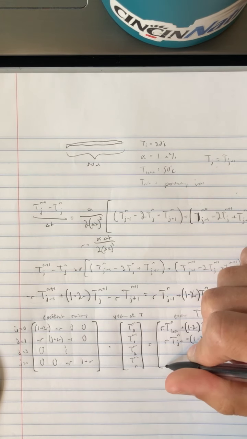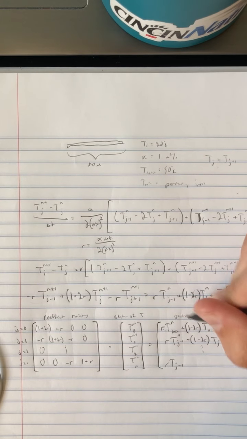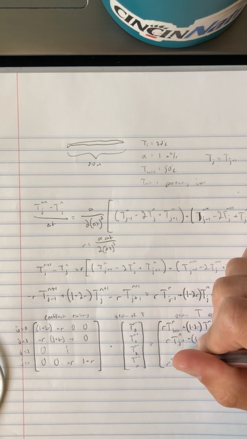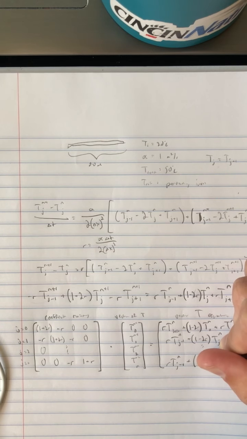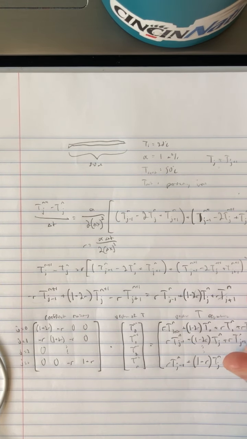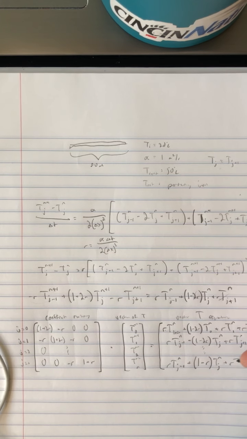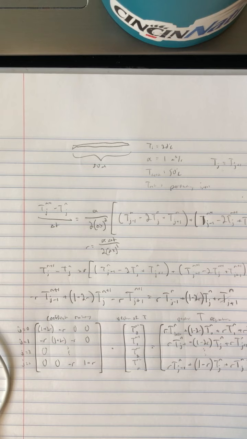So it'll be r t, and then the position to the left at the current time, plus, and then this will be 1 minus r instead of 2r, because that cancels with that, because they'll be equal. And then we'll add this to the other side, because we'll know what that is, because it'll be at the end, and it'll be the same as the j.